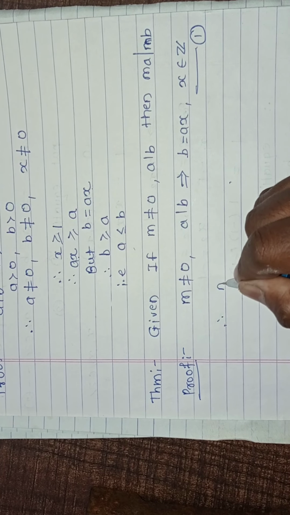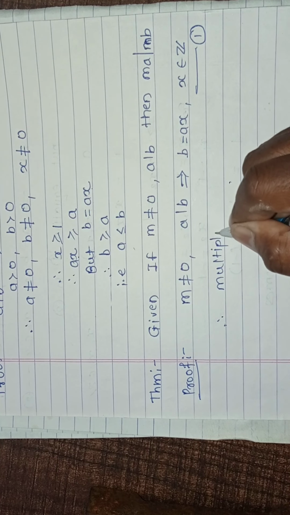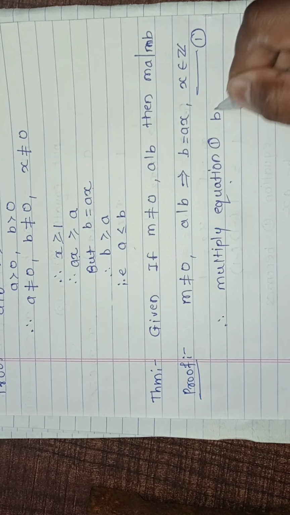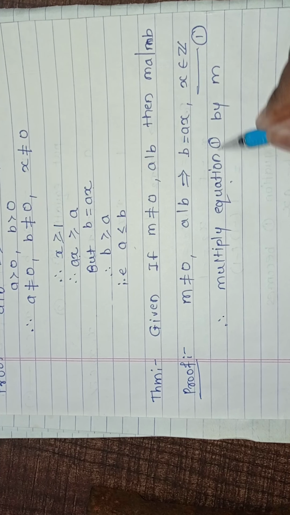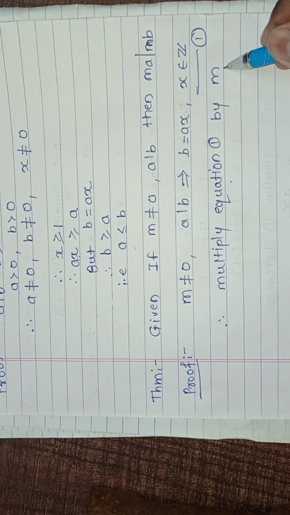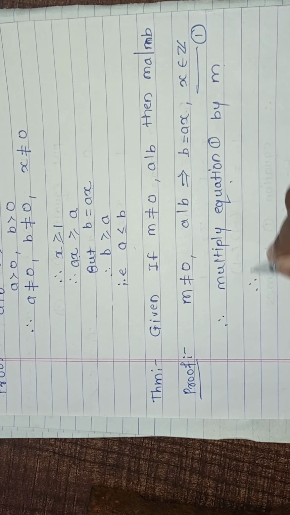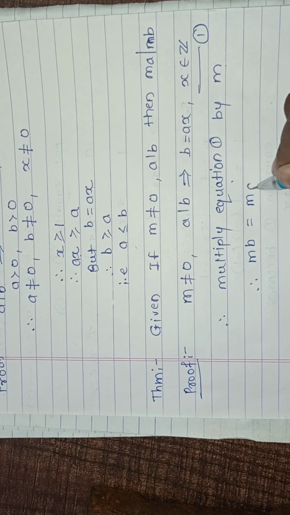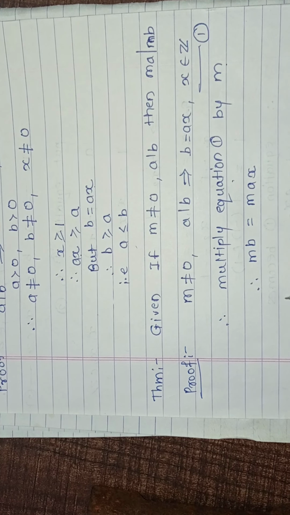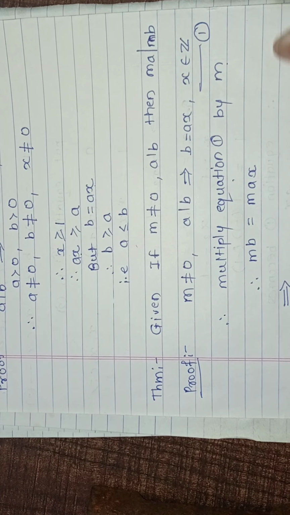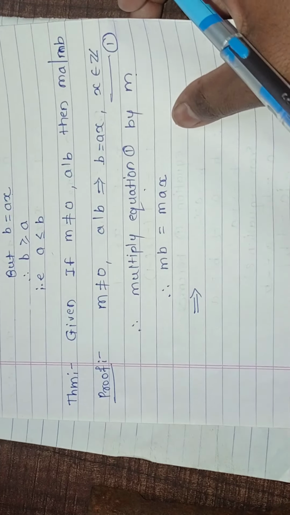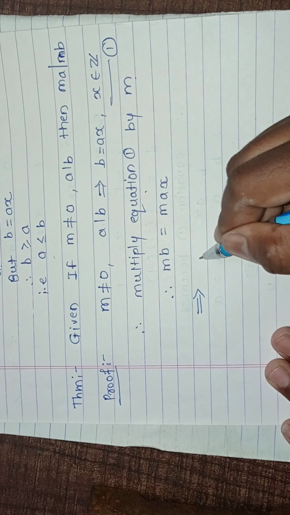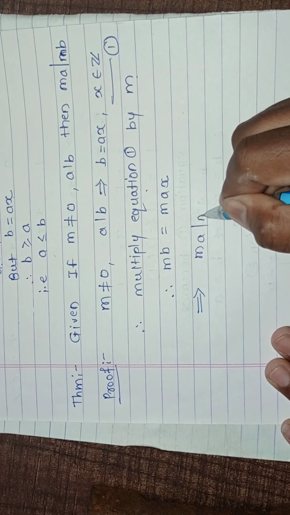Therefore multiply equation 1 by m. Therefore mb is equal to max. Okay, therefore we can say that by the definition of divisibility, ma divides mb.